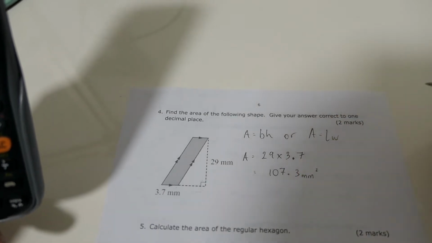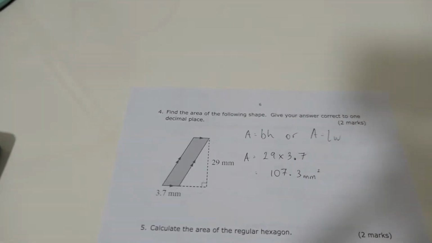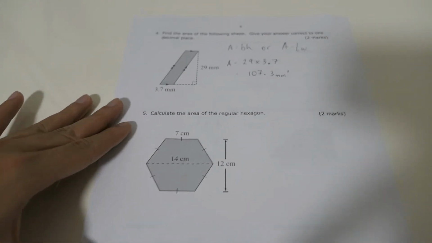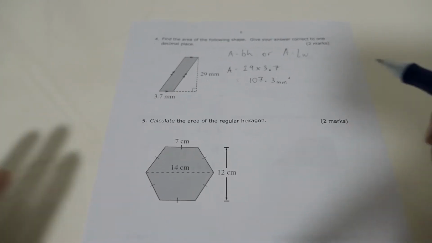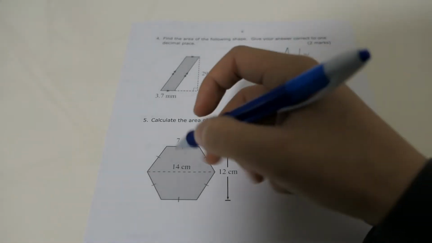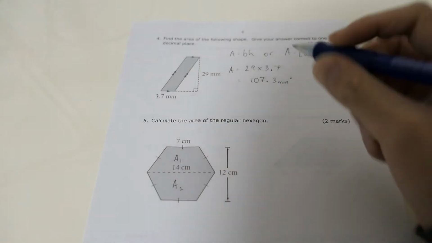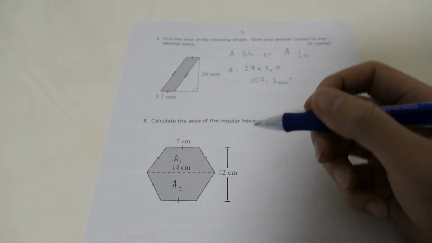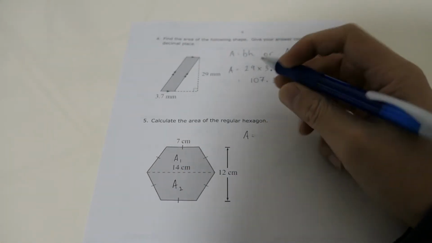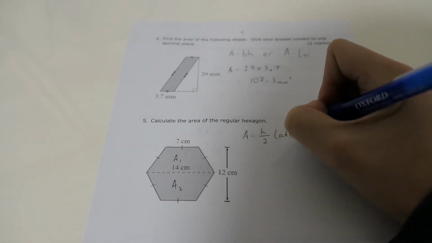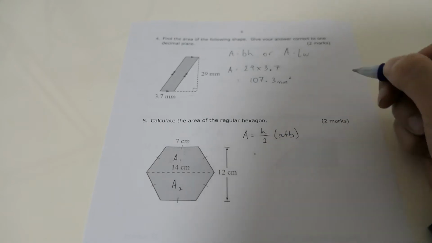Square millimeters. Calculate the area of the regular hexagon is the next one. We're going to split this up into A1 and A2 again. These trapeziums are actually the same, so I really only have to find the area of one of them. I use my formula like this; your variation might be a little bit different. Height over 2.